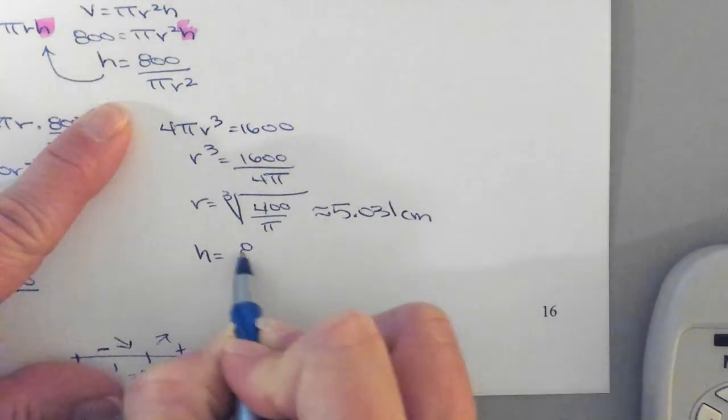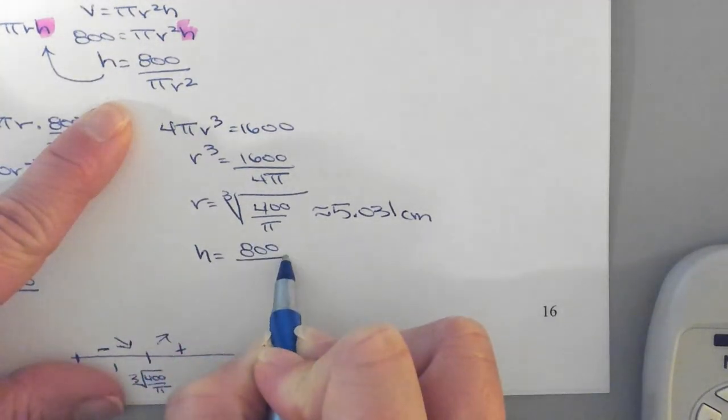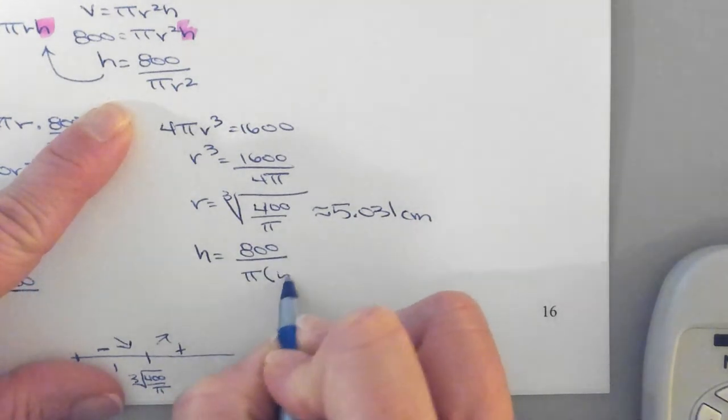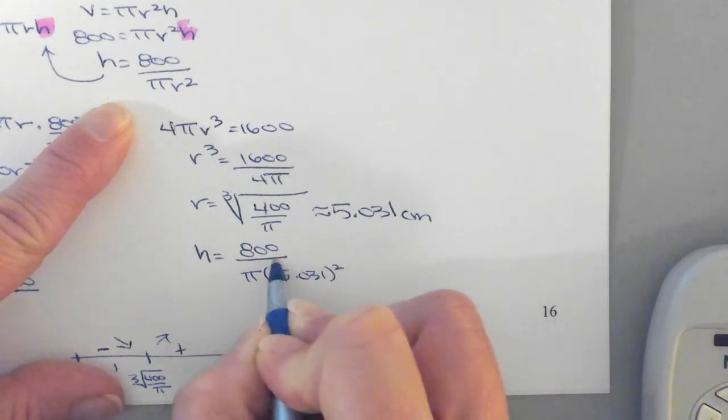So this is 800 divided by pi r squared, and use 5.031 just to save yourself some time.